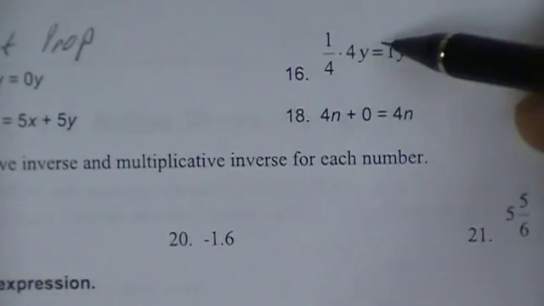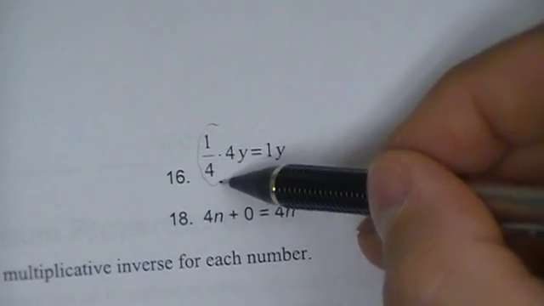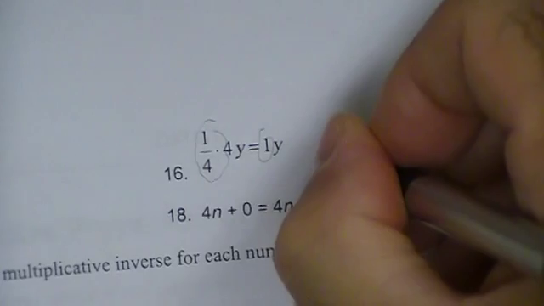Alright, 16. If you remember from the notes, whenever you multiply two numbers and you get 1, that's the multiplicative inverse property.